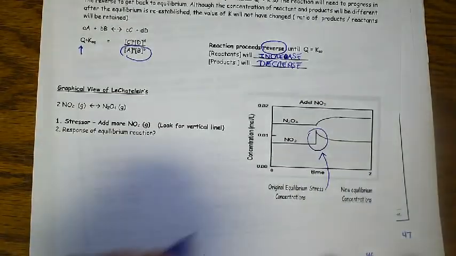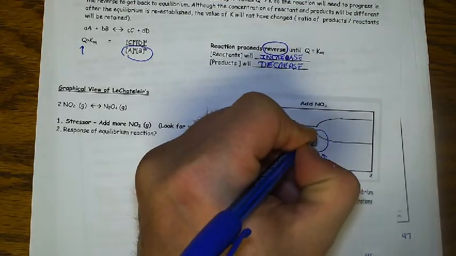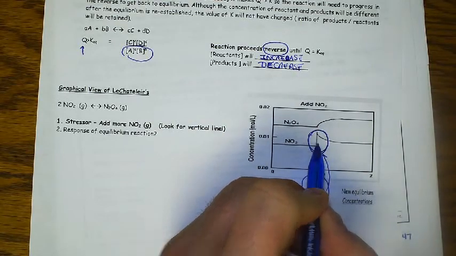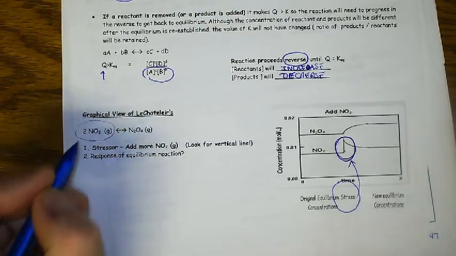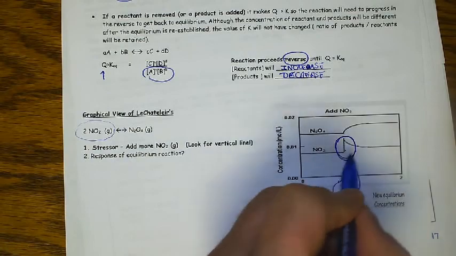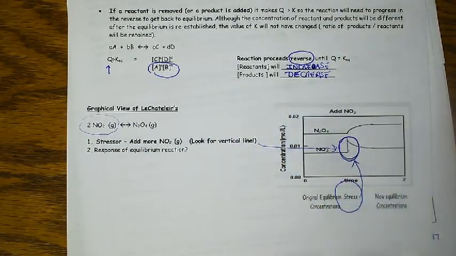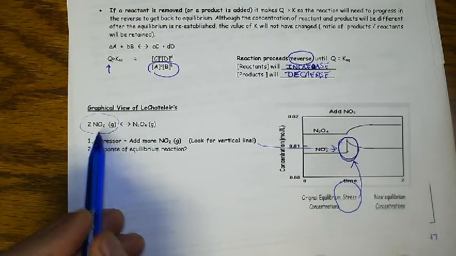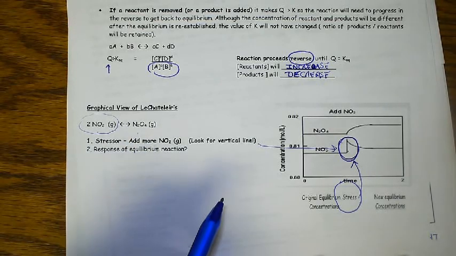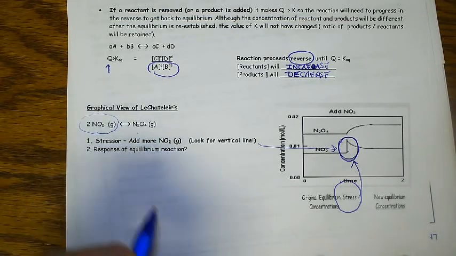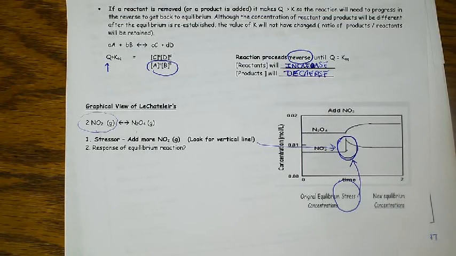Graphical observing of this, notice what's happening here at the stress time. Only one thing changed, and it changed quickly, and that was the molarity of NO2. So that would indicate that NO2 here was probably added. So what would happen if we add more NO2? The reaction will shift to the right. Notice the vertical line there. The reaction will shift to the right. The amount of NO2 will go down. The N2O4 will go up, and that will occur until K is back to what it started at.